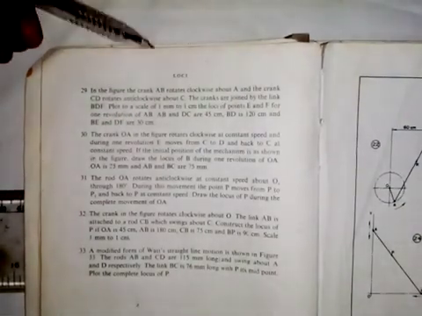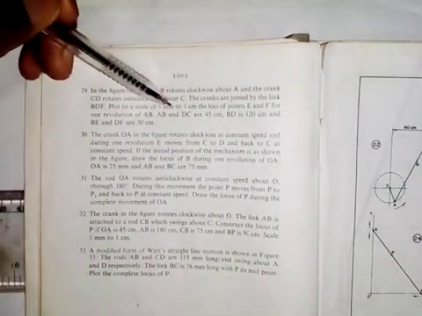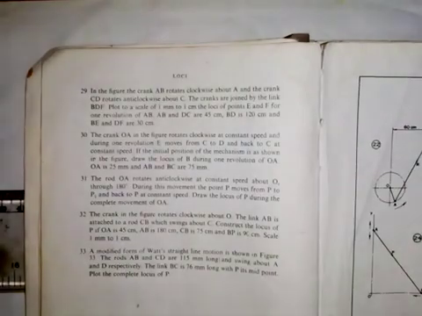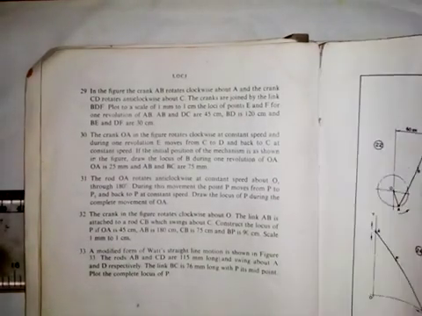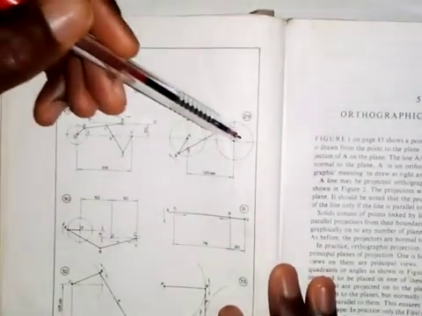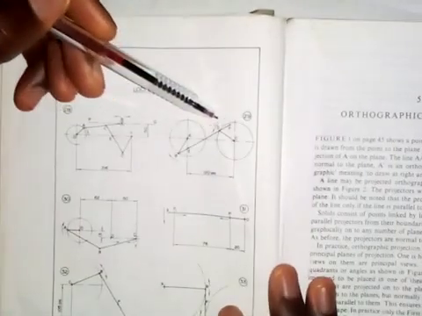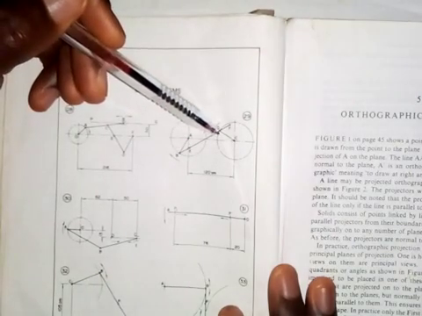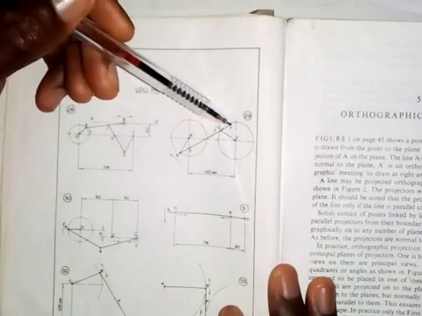So the scale given to us is 1 millimeter to 1 centimeter, which I believe you know how to do, though I'm going to explain that. Okay, now these are the cranks. So we have this crank AB and we have crank CD. Okay, so point E is here and point F is at this point here.